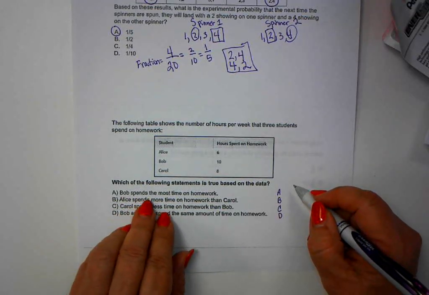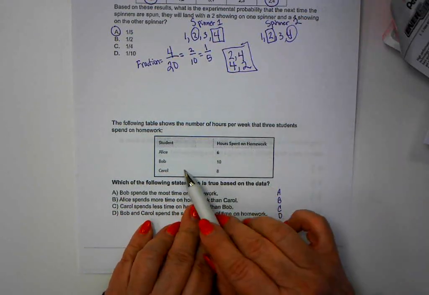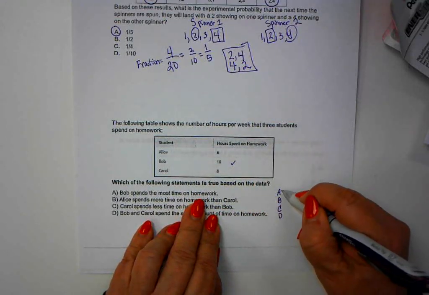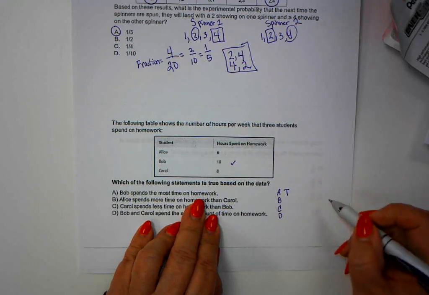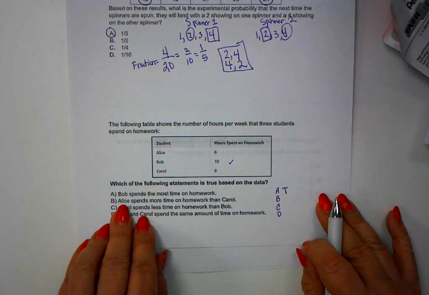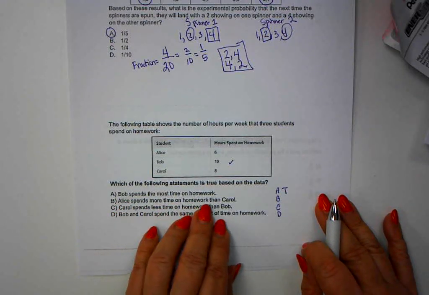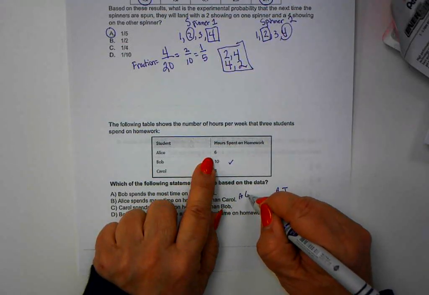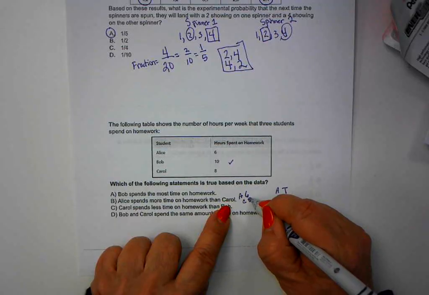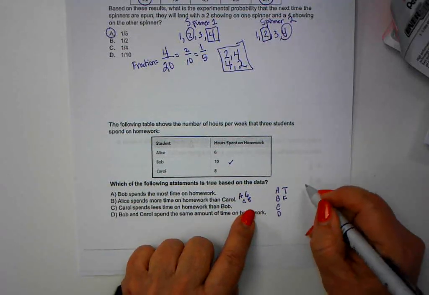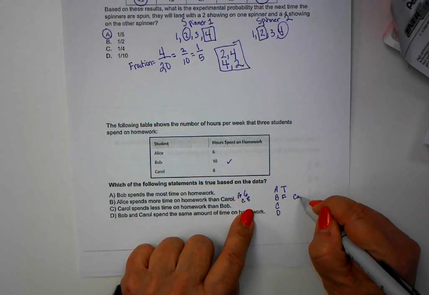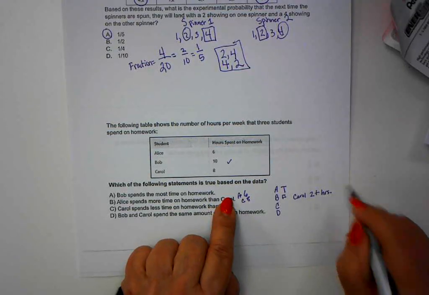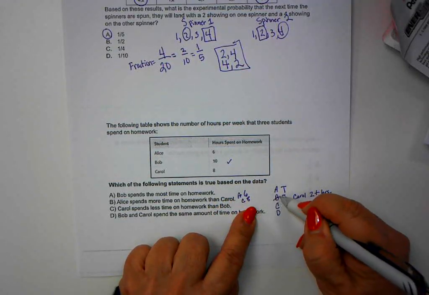So for instance, Bob spends most of his time on homework. Well, I can see that he spends the most time on homework, that is true. That's a true statement. So I can just put T for true and then move on. Next, I'm going to read this next statement. Alice spends more time on homework than Carol. Well, Alice has 6 hours and Carol has 8. That's false. Carol has 2 more hours than Alice. So then you can do it that way and then cross that out.